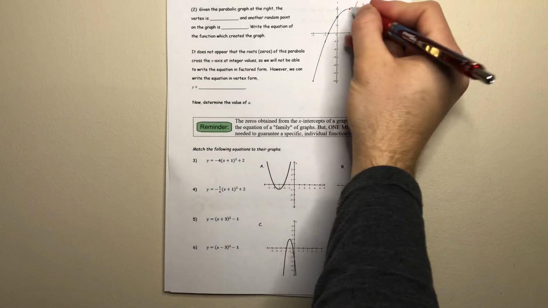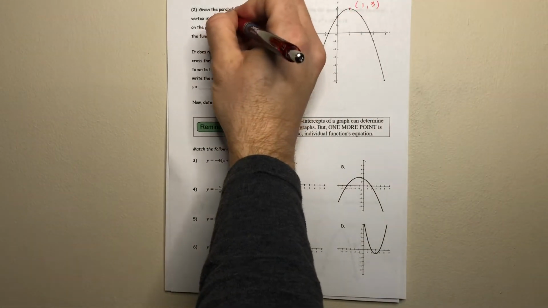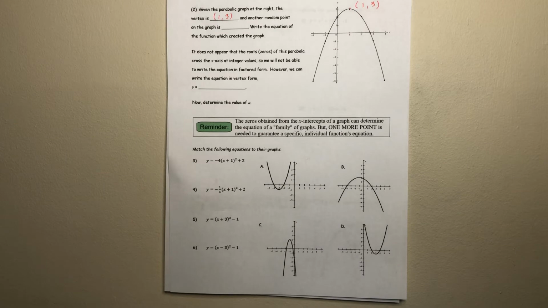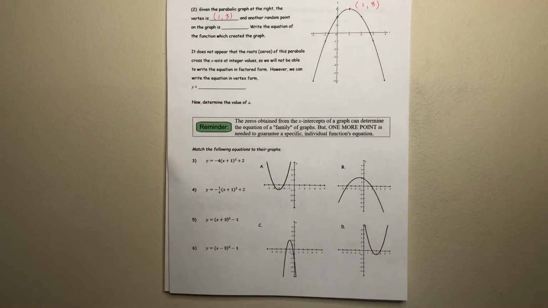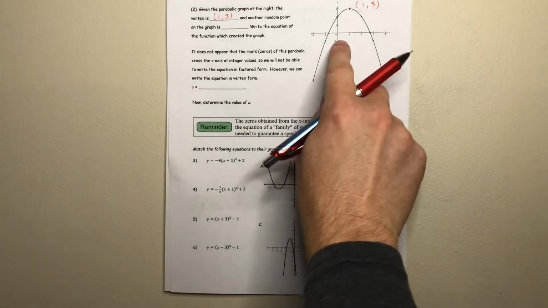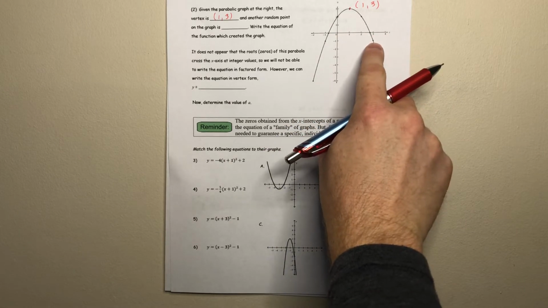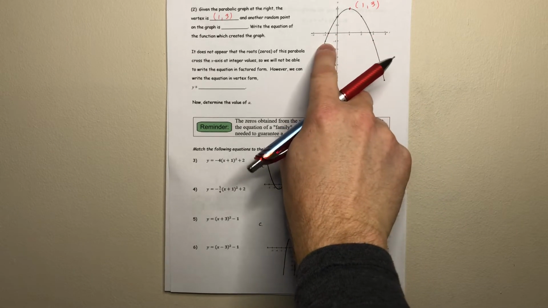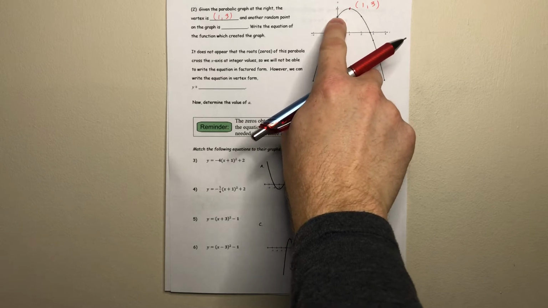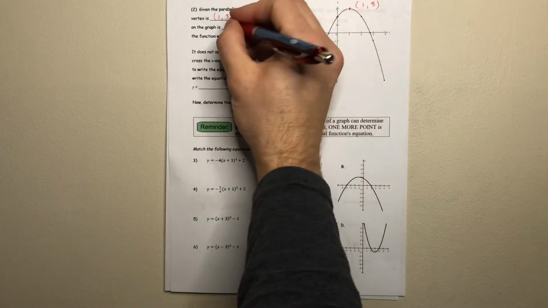Now, that's important because 1, 3 is the vertex. So now maybe I don't use factored form. Maybe I use vertex form. But in order to find the value of a, I need another location. Now, we could choose 2, 2. We could choose 3, negative 1. We could choose negative 1, negative 1. Or what I always like to choose is the y-intercept 0, 2.